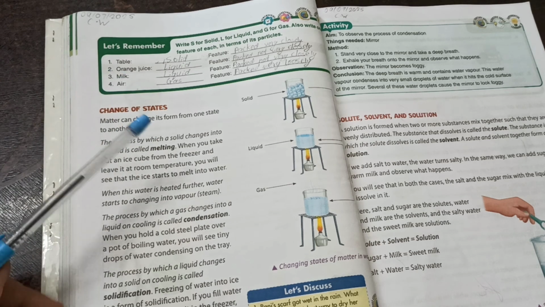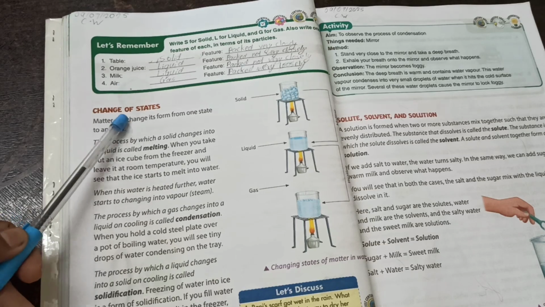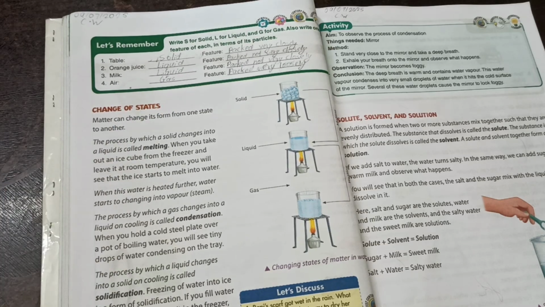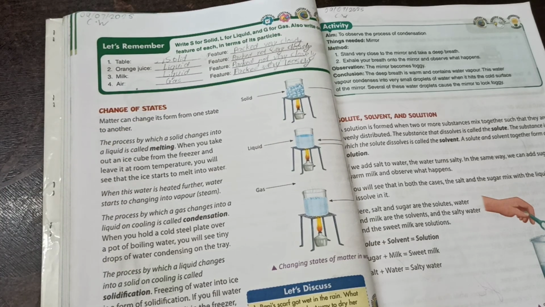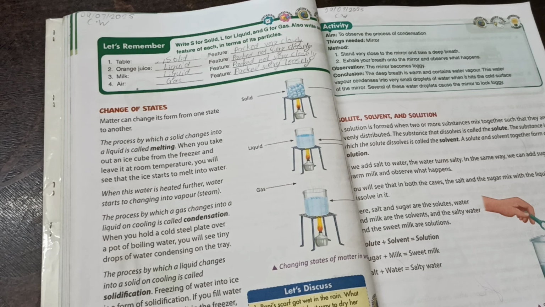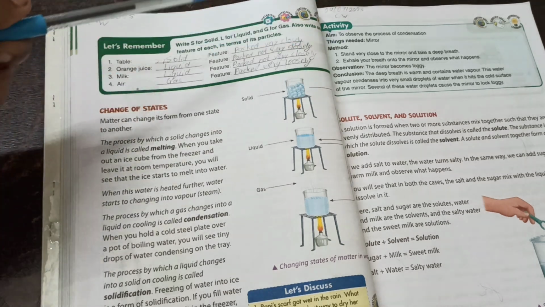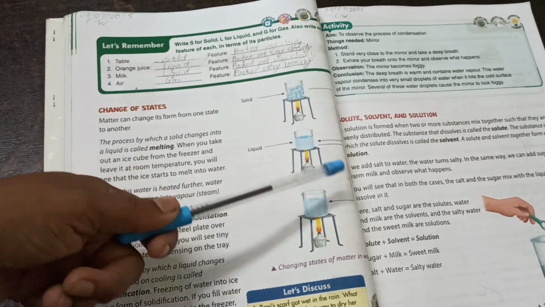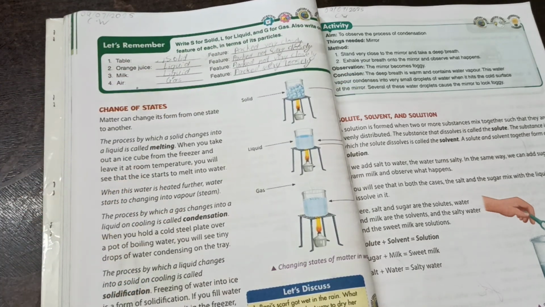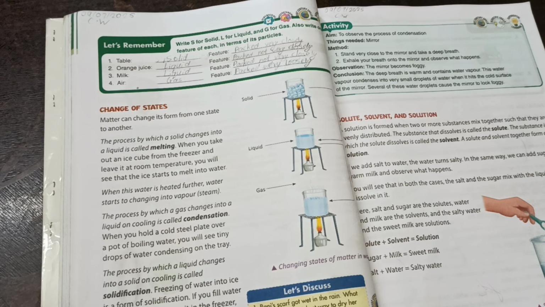Next our topic is change of states. Kids, matter can change its form from one state to another. For example, ice melting, boiling. See the process by which a solid changes into a liquid is called melting.